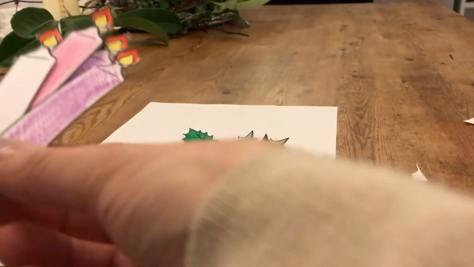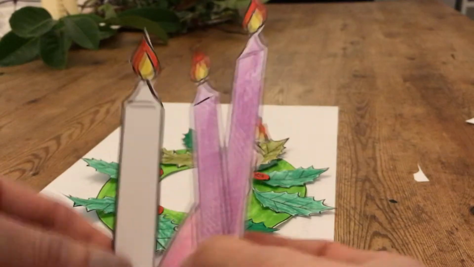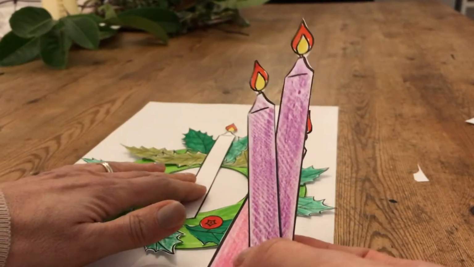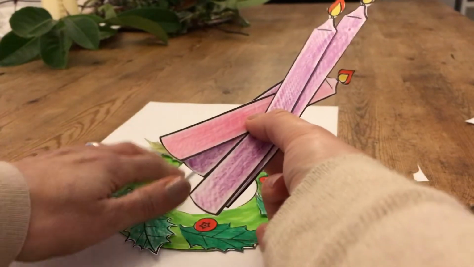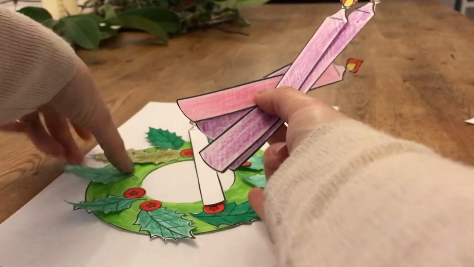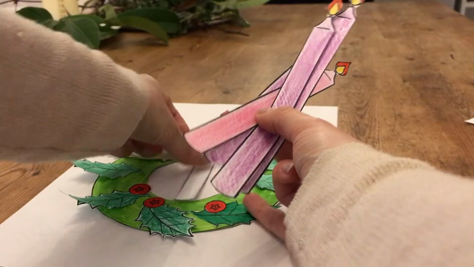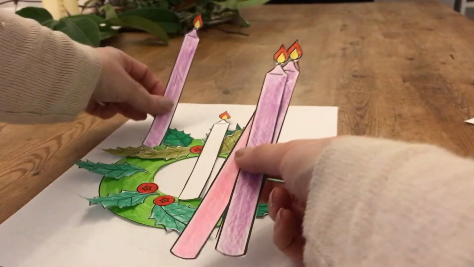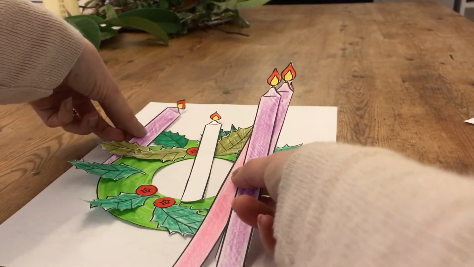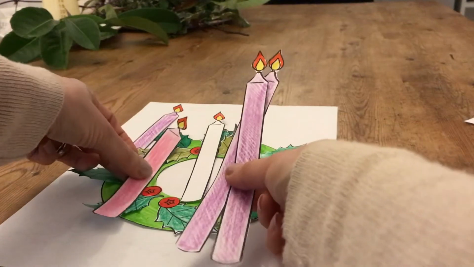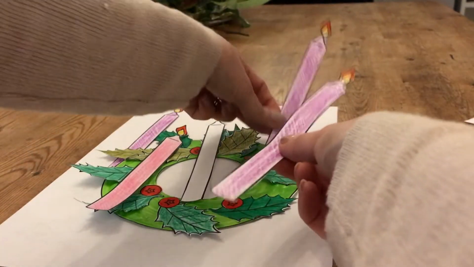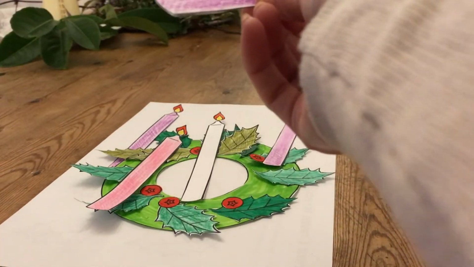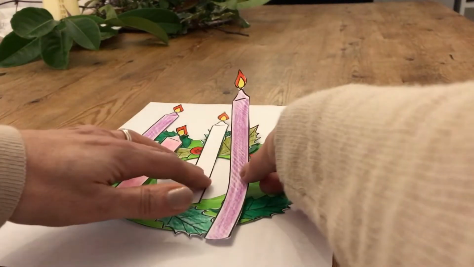Now hopefully you can remember where the white candle goes. It needs to go in the centre of that wreath, and that's the candle that's going to be saved. Ooh, it stuck to my fingers. Until Christmas Day. It's not lit before then. Then you can arrange your other candles. Your candle of, I want to put it behind. Looks quite nice like that. Your candle of hope and of joy, and the candle of Bethlehem, and the candle of love.